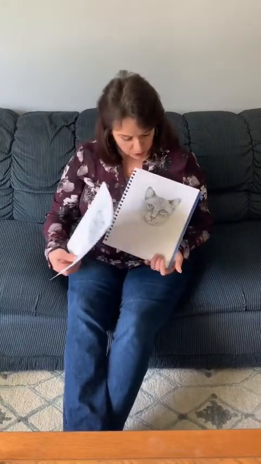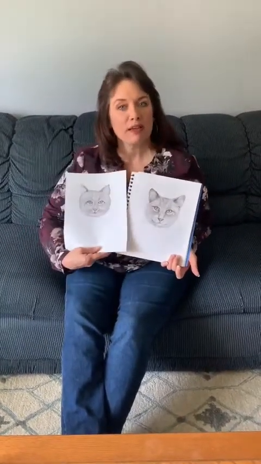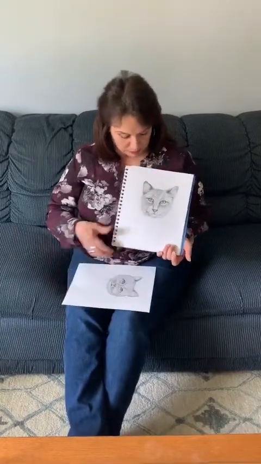In last week's video, we did several different types of dogs, and then I asked you to pick one dog in particular and do more of a finished drawing of that. So hopefully you had a chance to do that. Today, I thought we would do a cat. And so here's a few examples of my cat drawings that I've been working on.